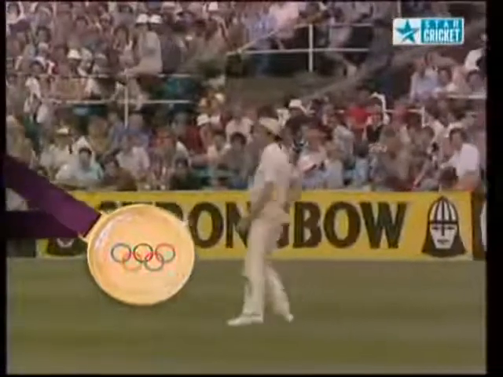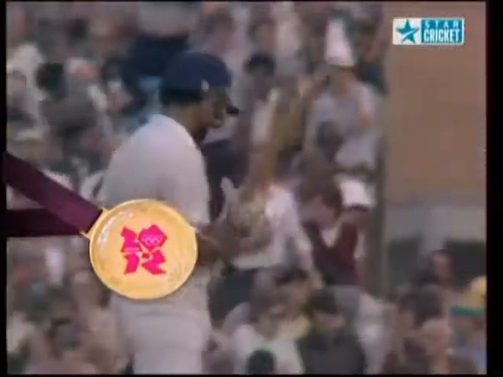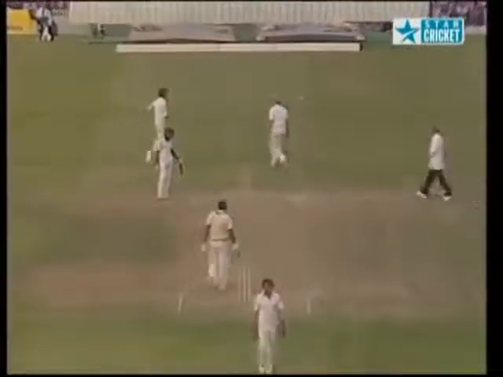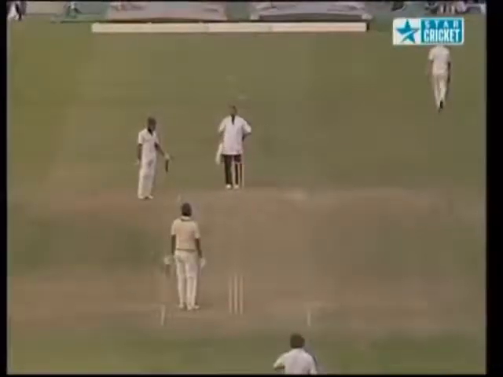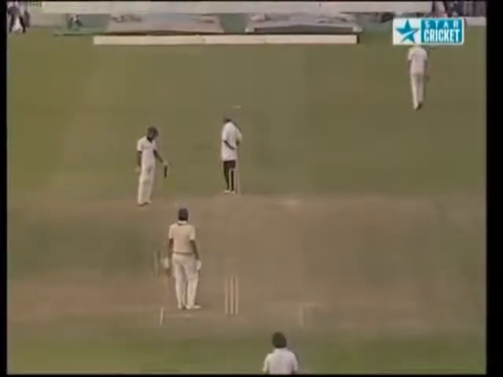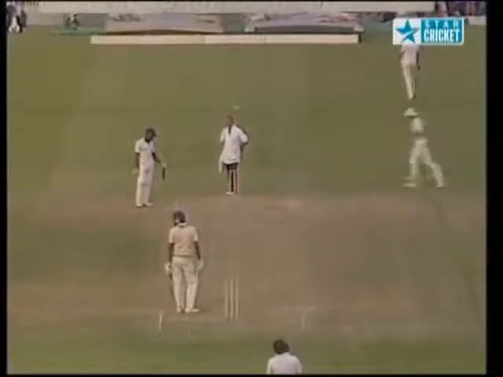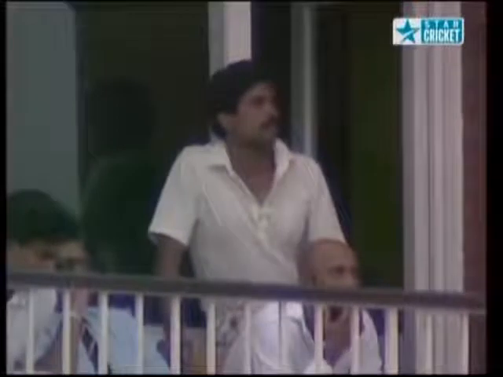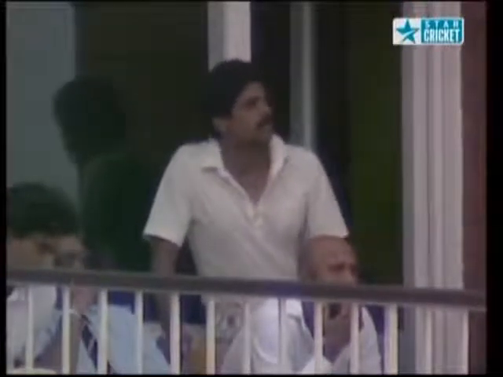Comfortable single, and I would think Yashpal is quite happy to cede the strike to Patil at the moment. 54 for Yashpal. The stand that he had with Amarnath really set them on a winning course. 181 for 3 in the 50th over. And there's the next man in, Kapil Dev. What a moment it could be for him and for his whole side.